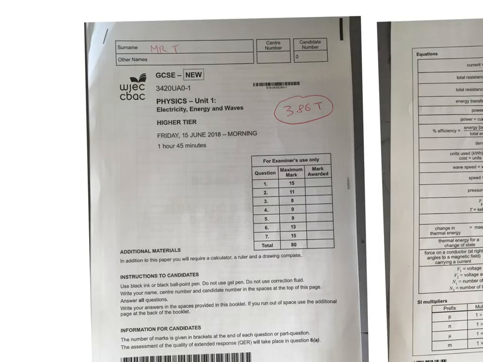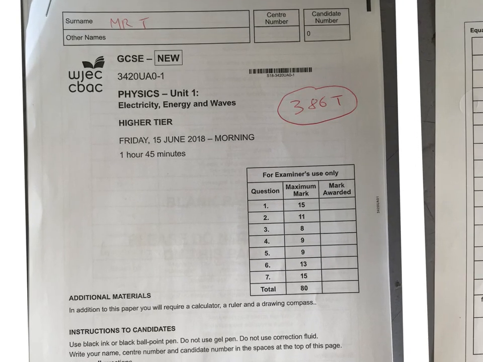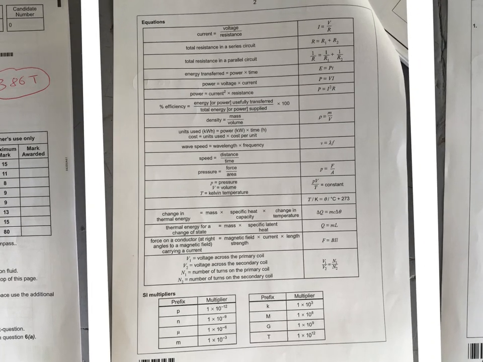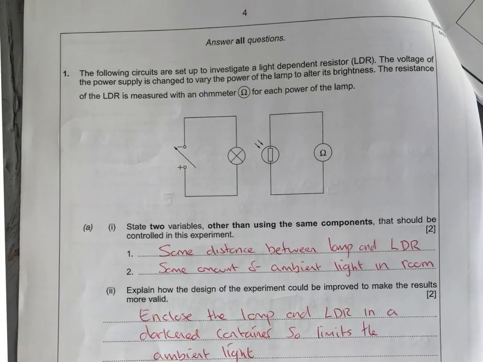So this is the 2018 Higher Triple paper for Year 10. This is going to be a two-part video, so it's part one because it's quite a lengthy paper. Here's your equation sheet at the front for page 2. And then we start off with an electricity question.